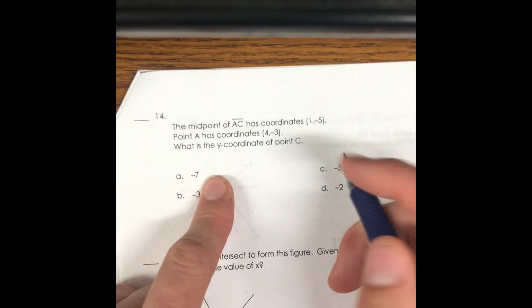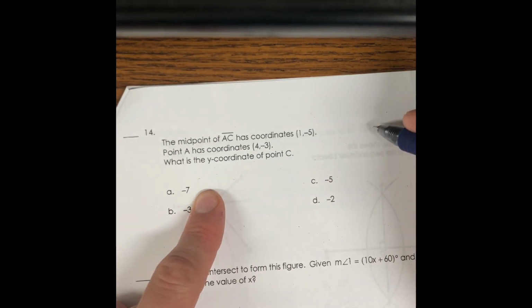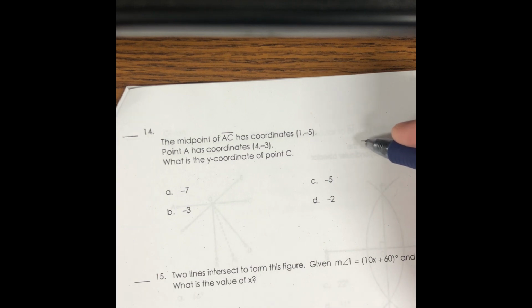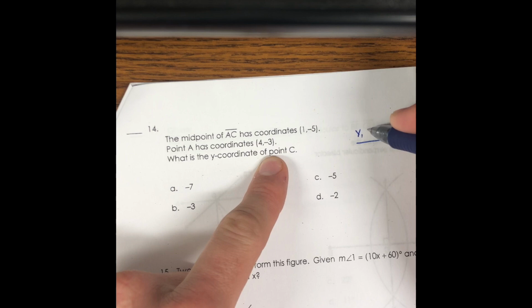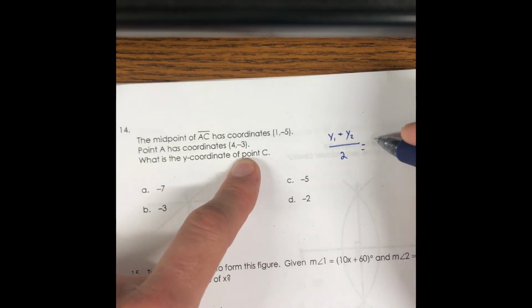Number 14, the midpoint of AC has coordinates 1, 5, 1, -5. Point A has coordinates 4, -3. What's the y coordinate of point C? So the original equation is y1 plus y2 over 2 is equal to the midpoint.